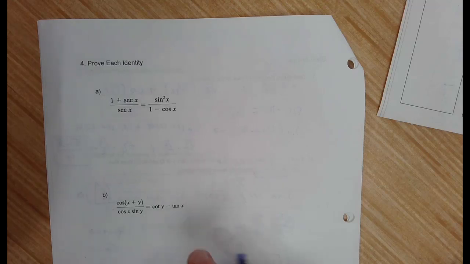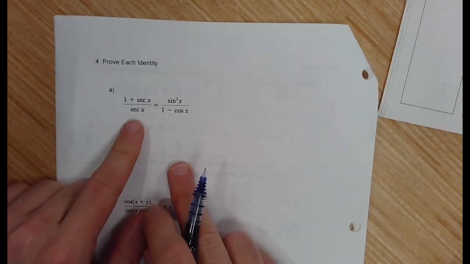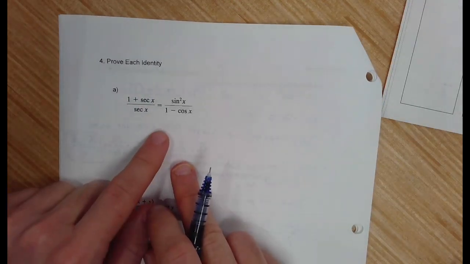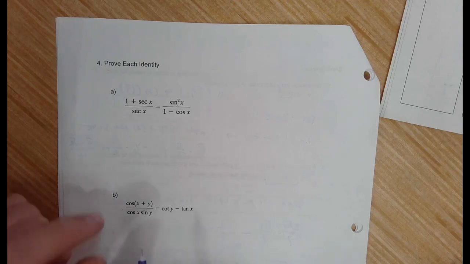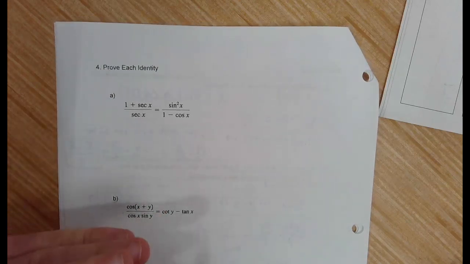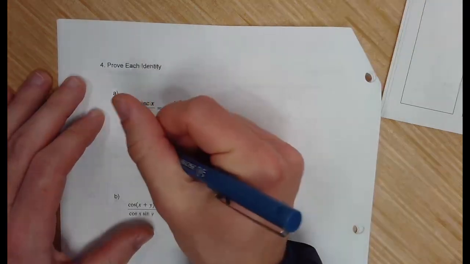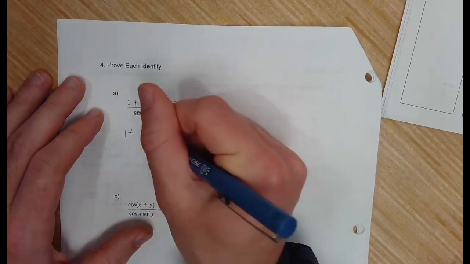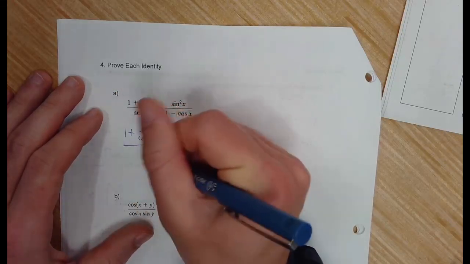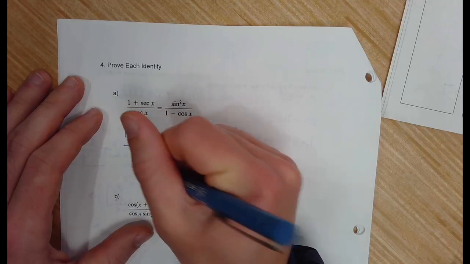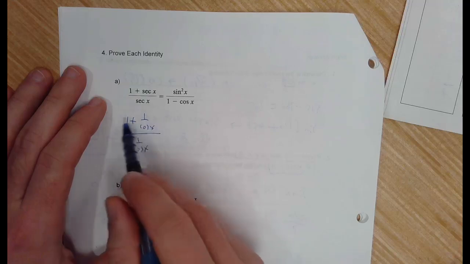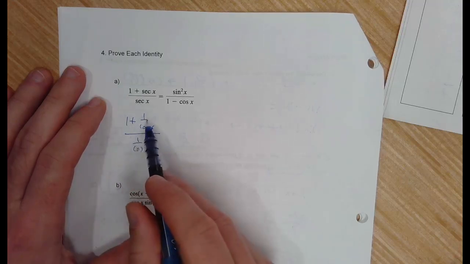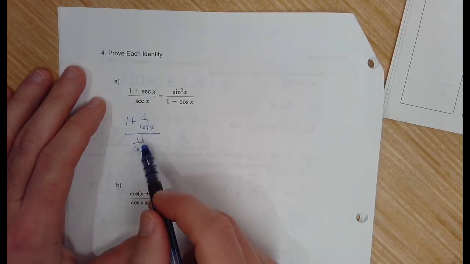So for this one, one thing I'm noticing is that this is in terms of secant and this is in terms of sine and cosine. So I want to correct that. The way I'm going to correct that is I'm going to write the left side all in terms of cosine. So I'm going to rewrite the left side as 1 plus 1 over cosine x, over 1 over cosine x. I want to simplify this fraction, but I'm not allowed to keep, change, flip this as it stands. It has to be all together in the numerator before you can do that.